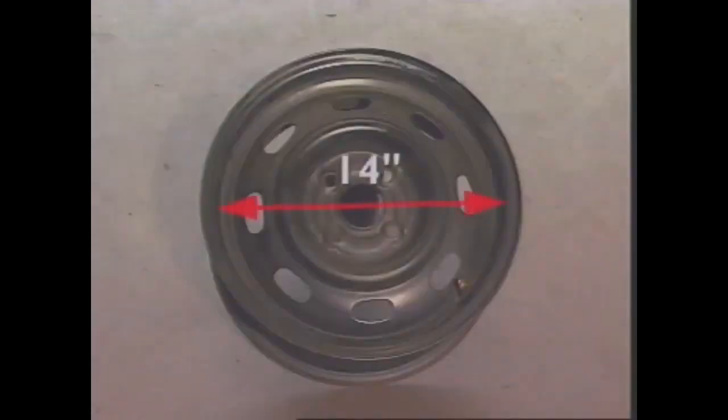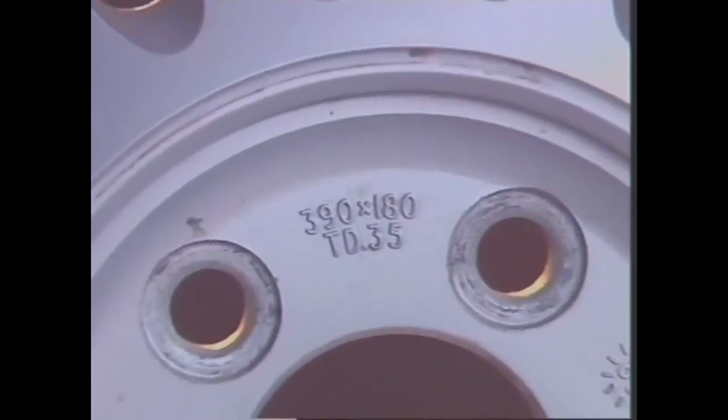A rim designated 7 JJ by 14 would refer to a rim measuring 7 inches across the rim flanges and 14 inches in diameter from bead seat to bead seat, with the profile conforming to a JJ code. The rim width and diameter can also be stated in millimeters. Metric rims are not interchangeable with imperial rims.